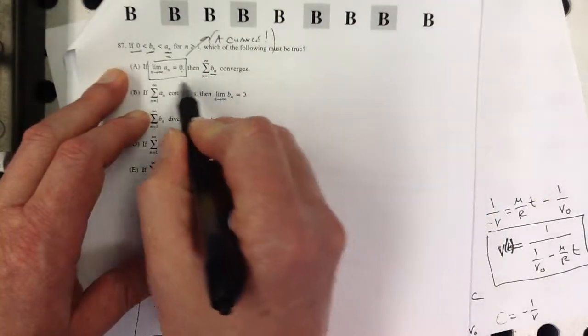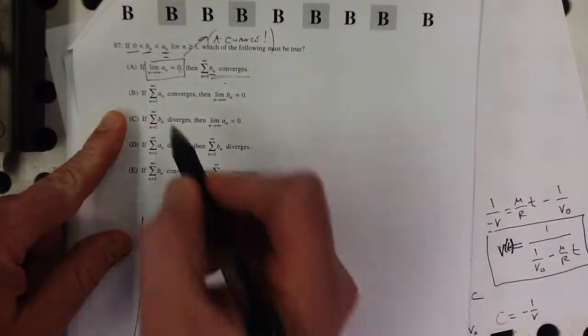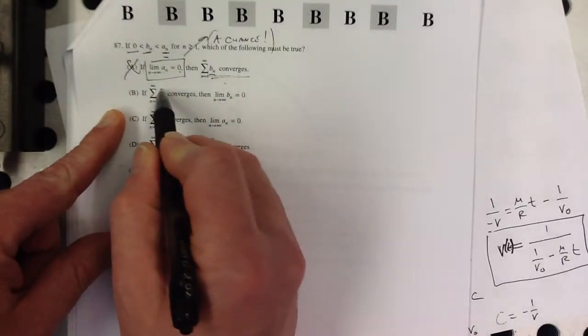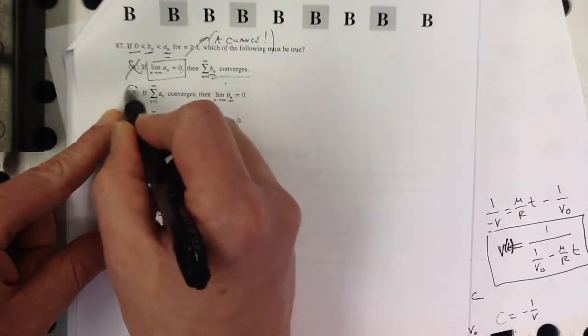And if this one's trapped underneath something that doesn't necessarily converge, then this does not necessarily converge either. So that's not it. Now if the A series converges, well then the B series trapped underneath it must also converge. And it can't converge without the terms going to 0, so this looks awfully good.